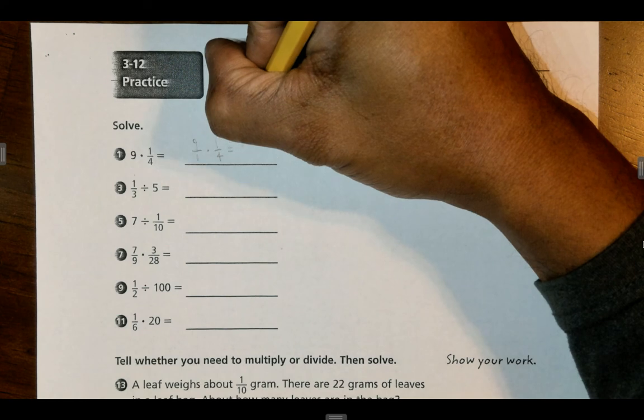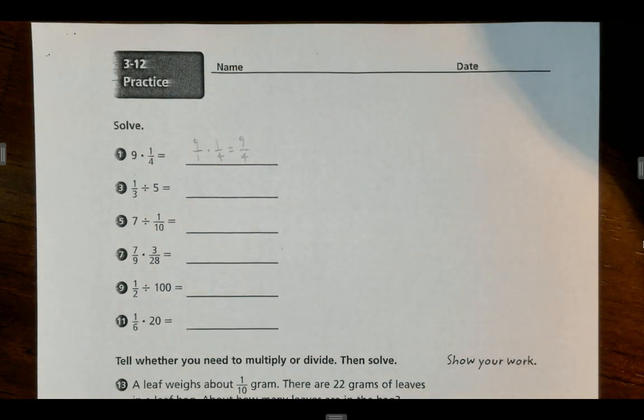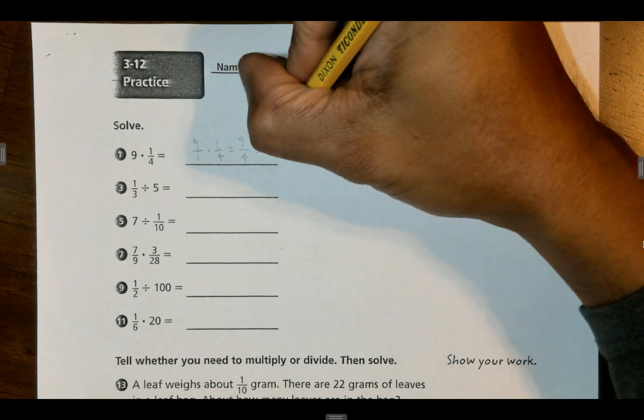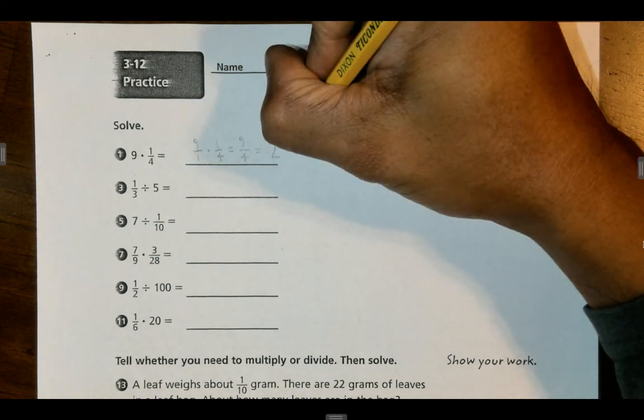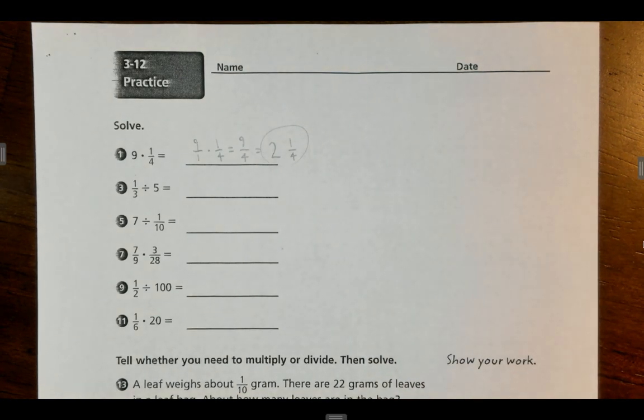9 times 1 is 9. 1 times 4 is 4. We're at an improper fraction, so we'll convert this into a mixed number. 4 goes into 9 2 times, and 1/4 is the leftover amount.